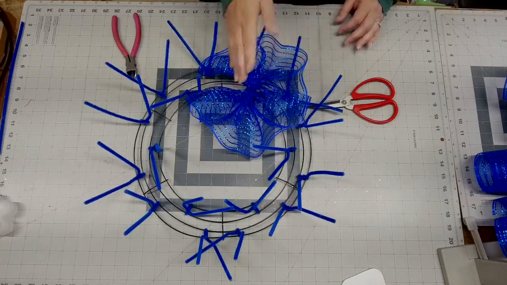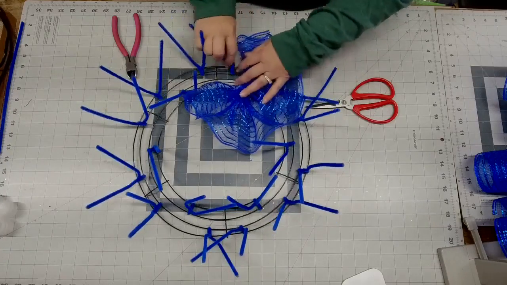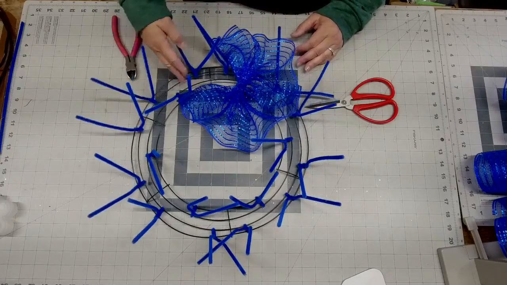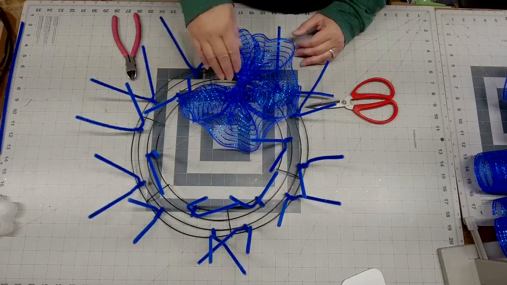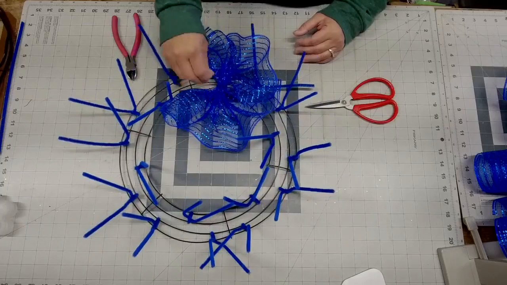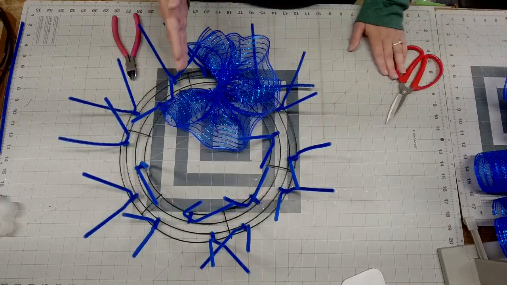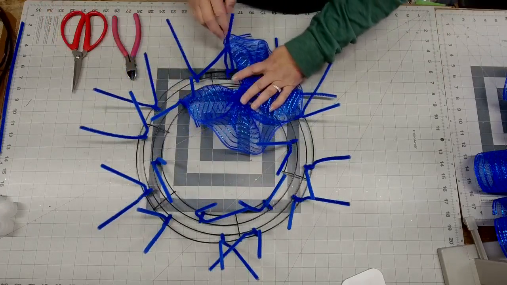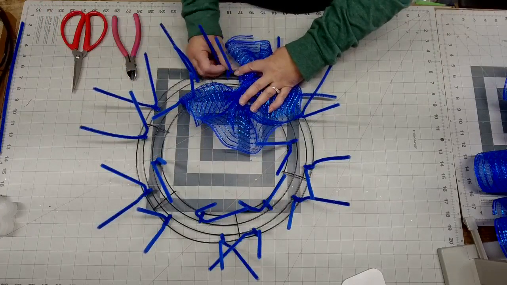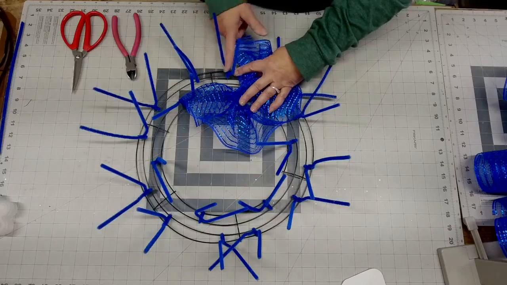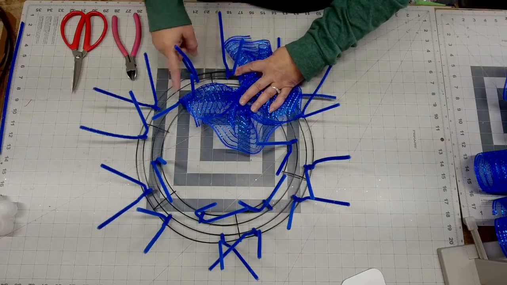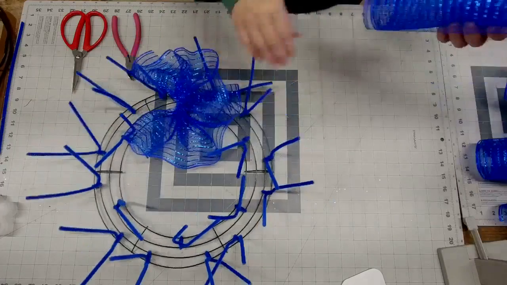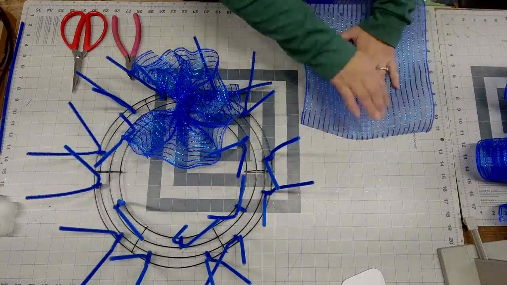Okay, we don't have to worry about fluffing our deco mesh. The pieces in the center are just a filler for the outside too in each section, so we don't really need to worry about this yet. So I am just going to do what I call the next one. I started with an inside, and then if you notice, the next one for me is an outside. So it's going to be outside, outside, inside, outside, outside, inside. And that's how I'm going to place my mesh inside.